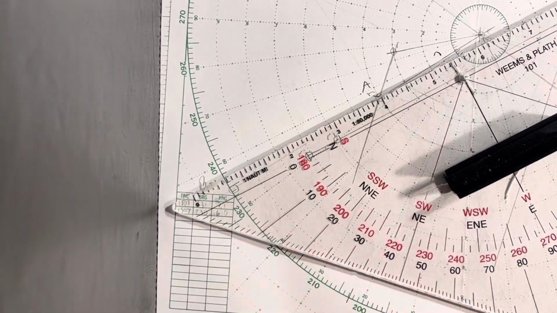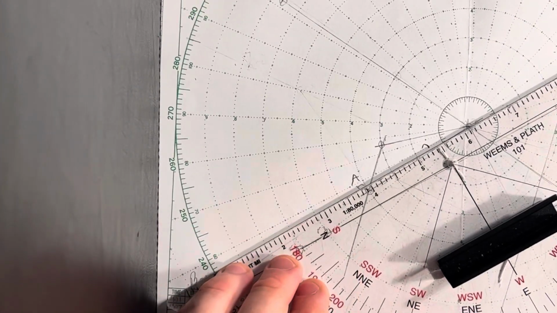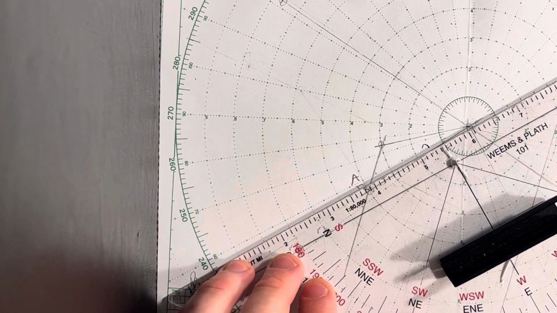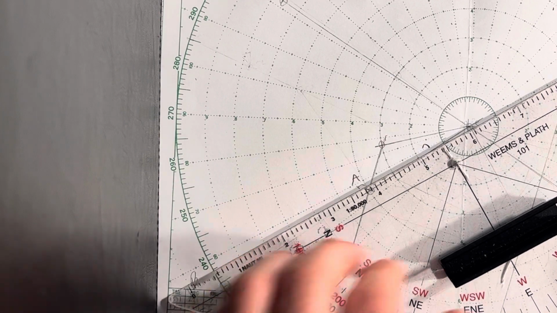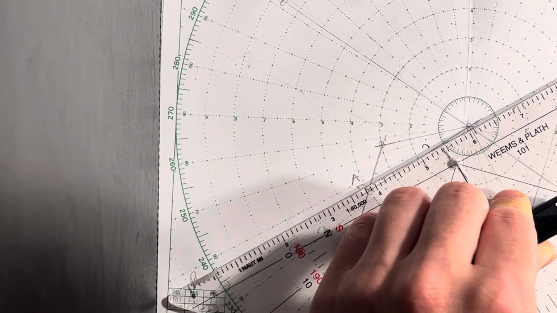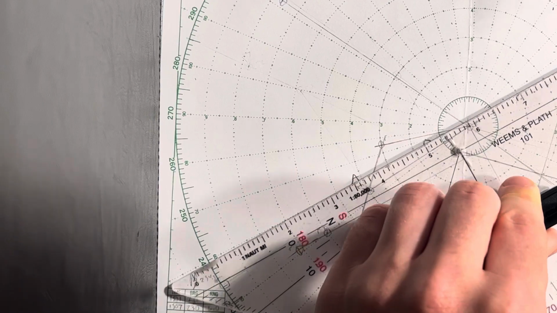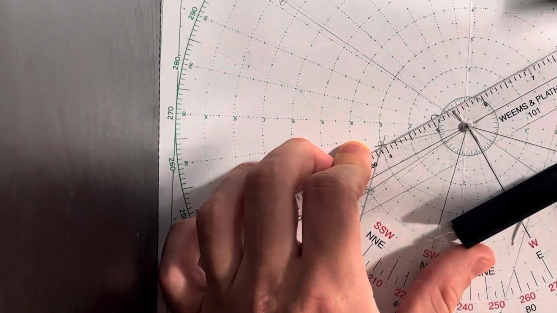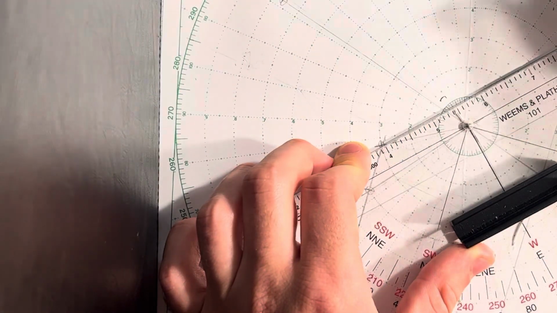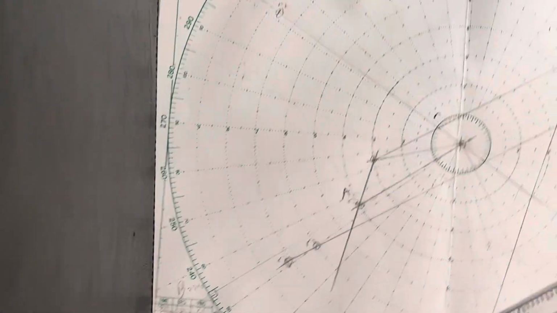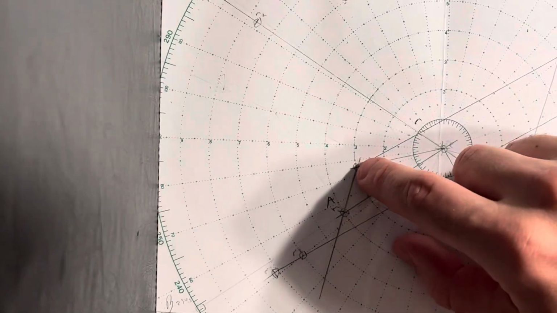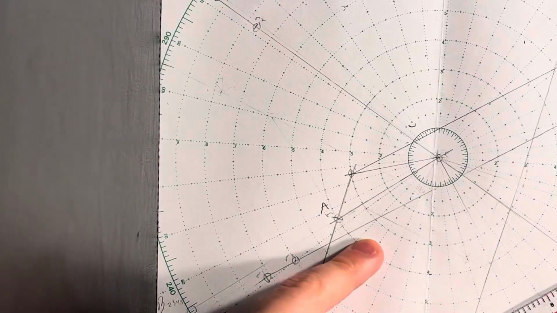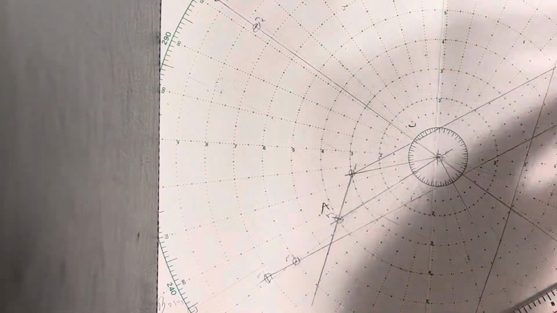We measure out its DRM, set the triangle to be identical to the DRM, and then we slide it up to the R, and we draw it out this way. Remember, we drew the RM of A going that way because the DRM of A is going that way. But the DRM of B is going that way, so the RM of B should go that way.